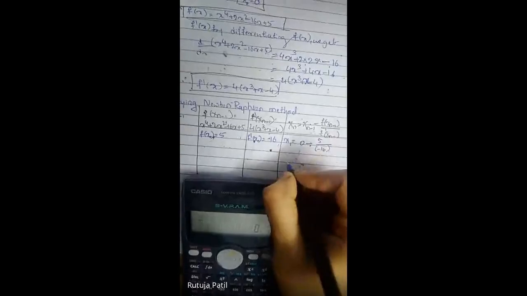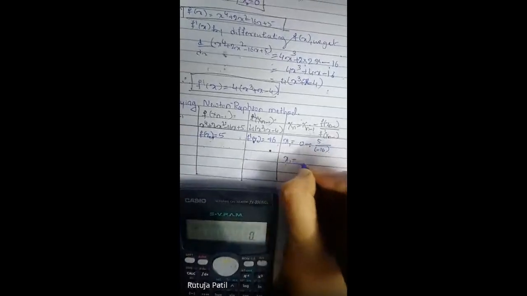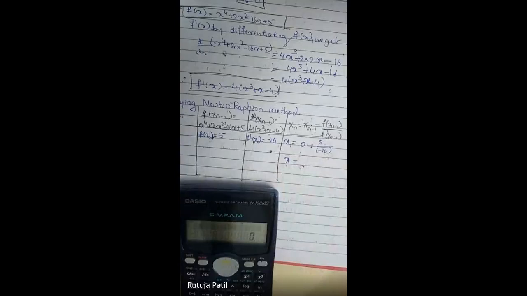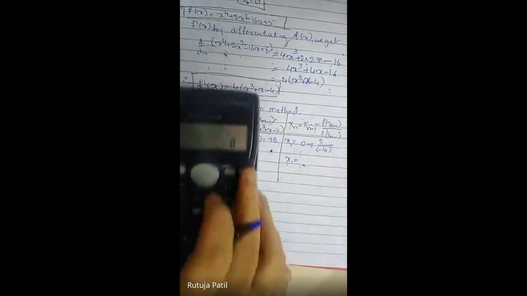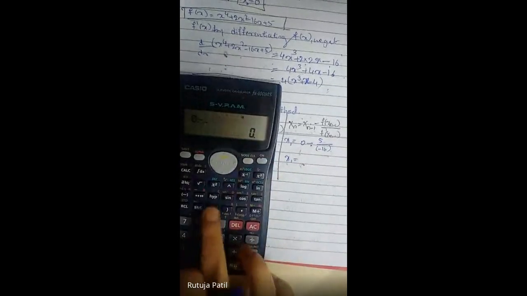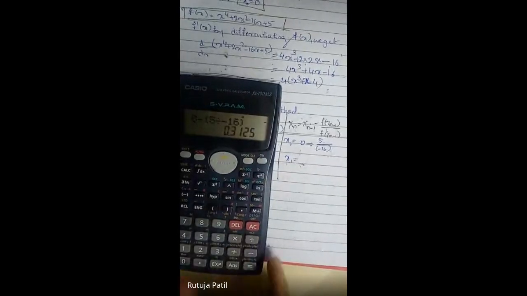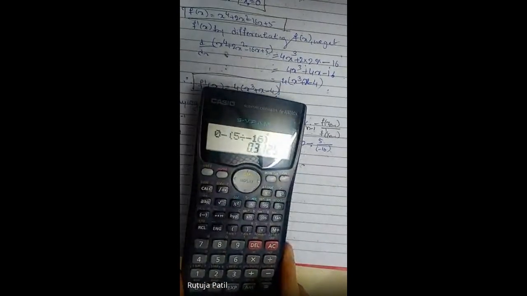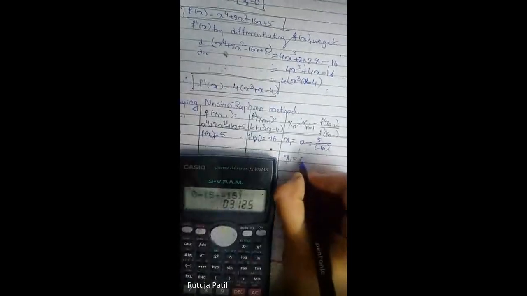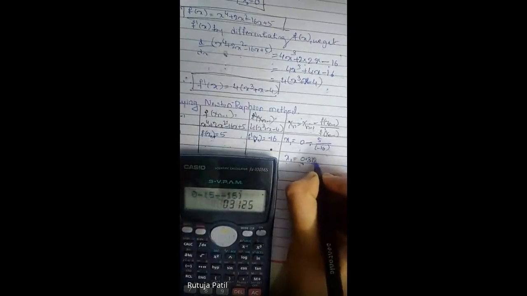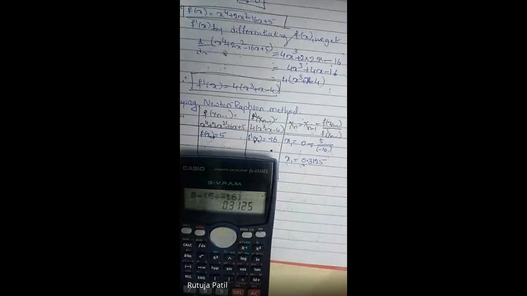So just substitute these values and let's find the x1 value. Okay, so 0 minus 5 divided by minus 16 is 0.3125.